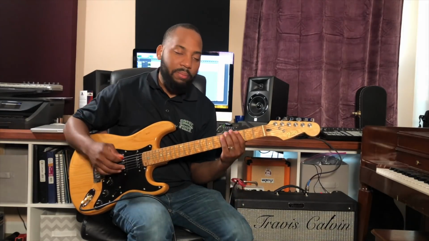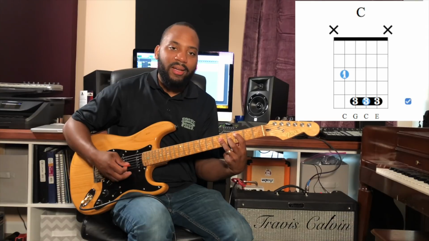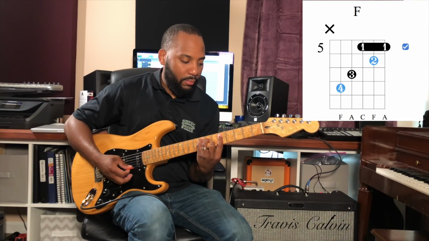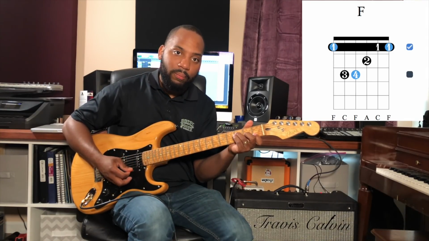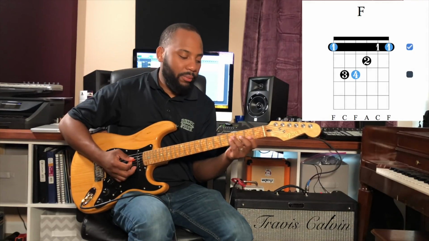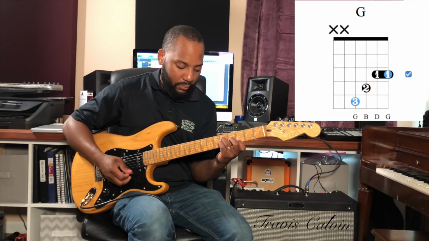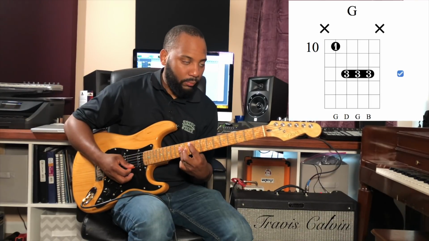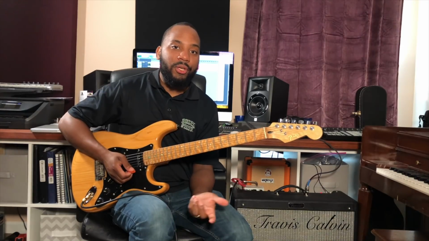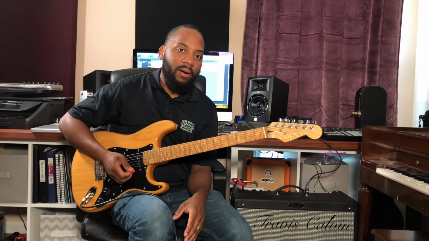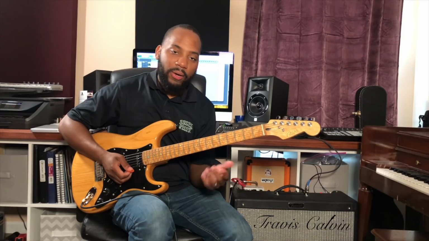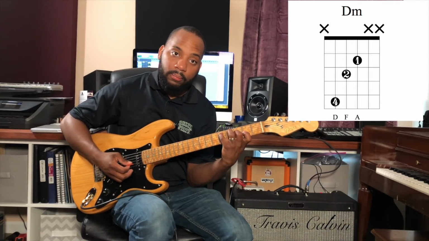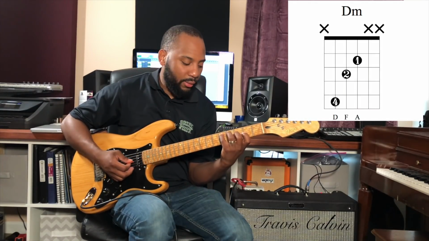Your 1, your 4, and your 5 would be major. So in the key of C, you have C major, you have F major, or you have G major. Your 2, 3, and 6 are all minor. We just saw a D minor. We could play that several ways. So D minor.